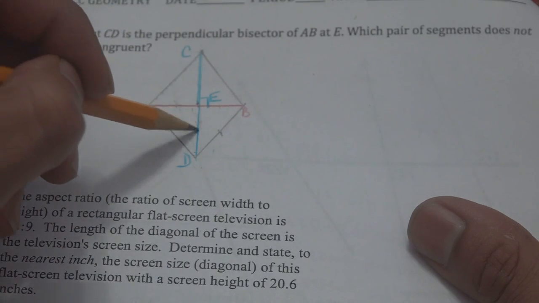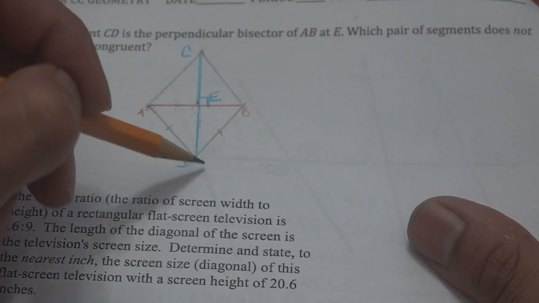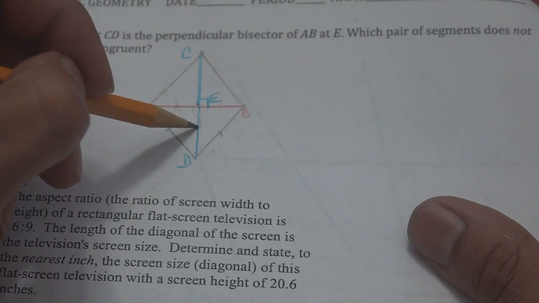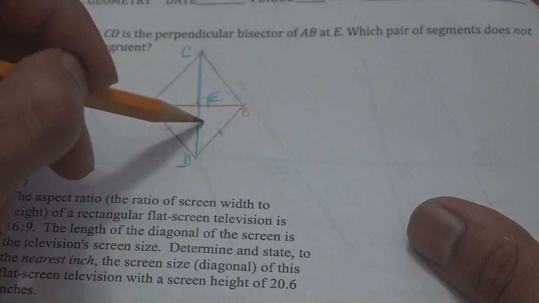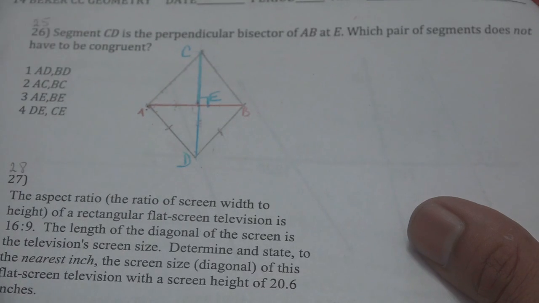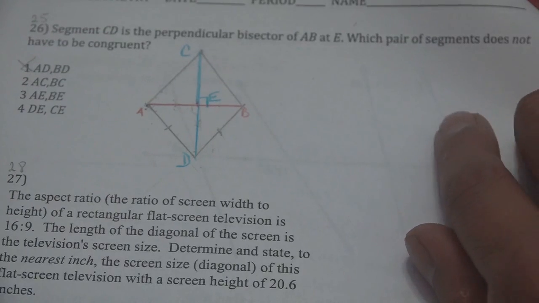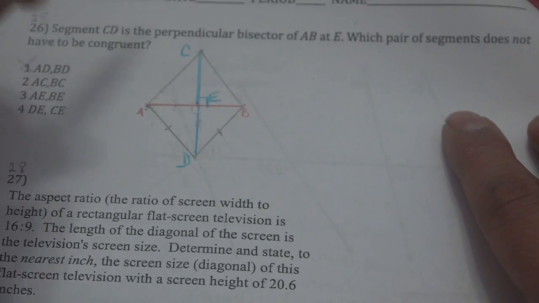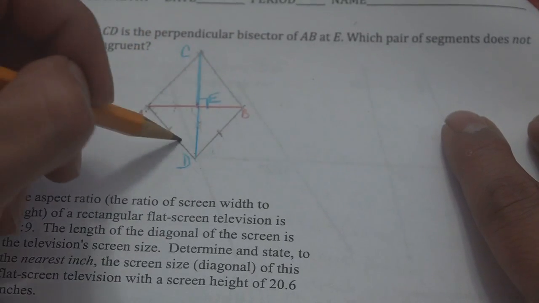So we already have two sides congruent. And in a right triangle, if two legs of one right triangle are congruent to two legs of the other right triangle, then the hypotenuse has to be the same length. All right? So this is not the answer, because we're looking for which one does not. AC and BC, again, the same explanation as this one.